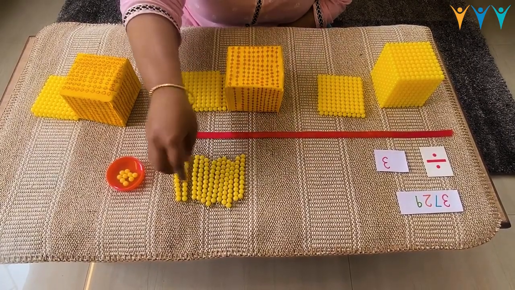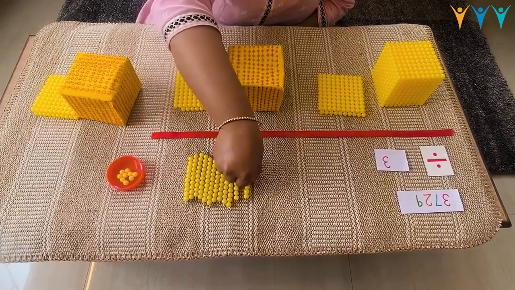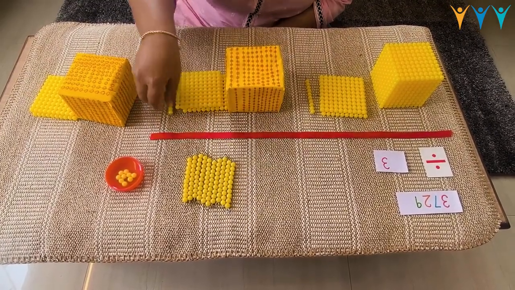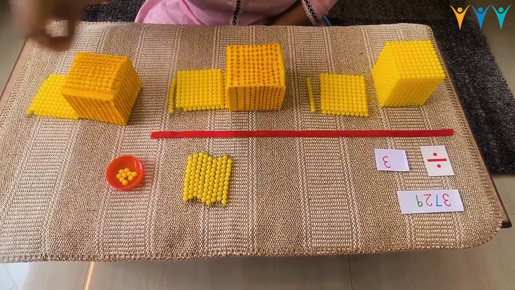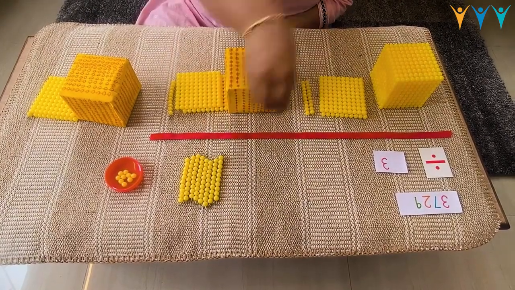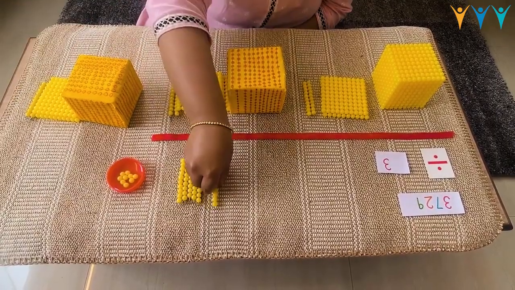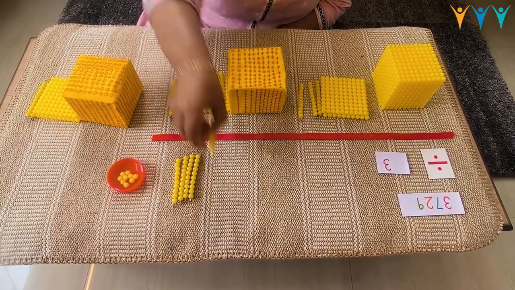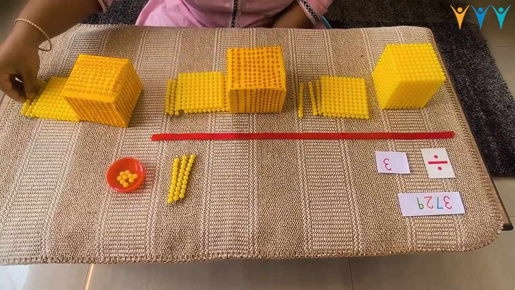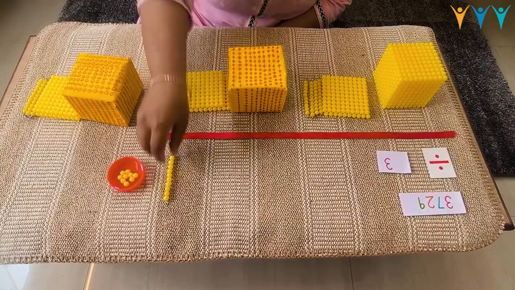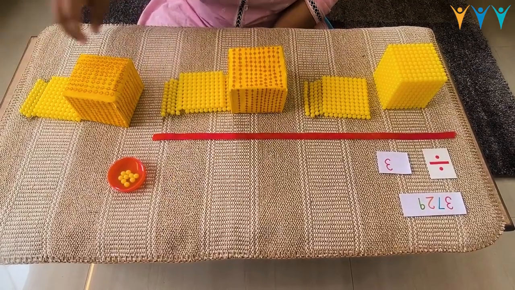Now we divide this among A, B and C. 1 for A, 1 for B, 1 for C, repeated until the tens are shared.